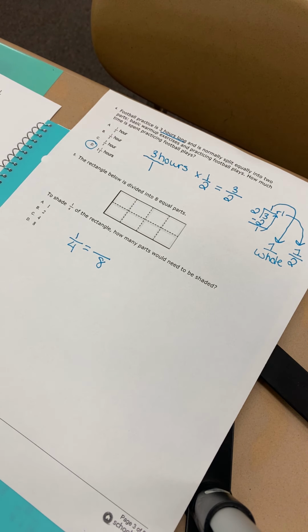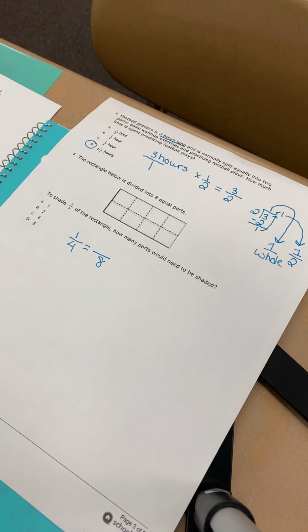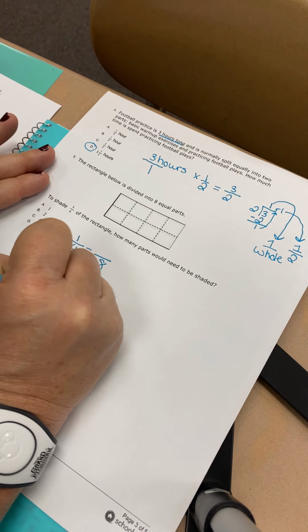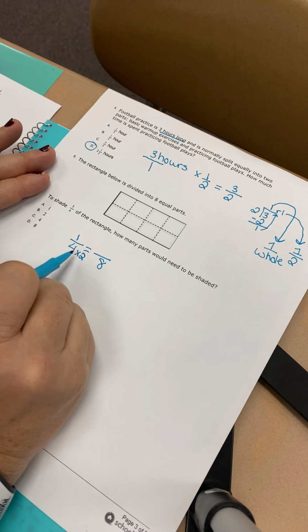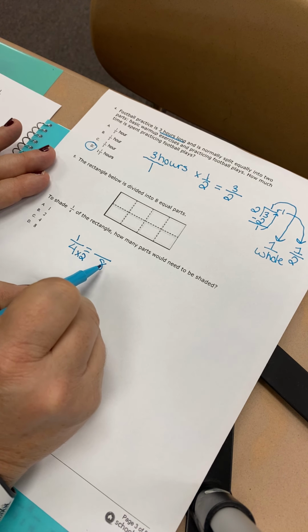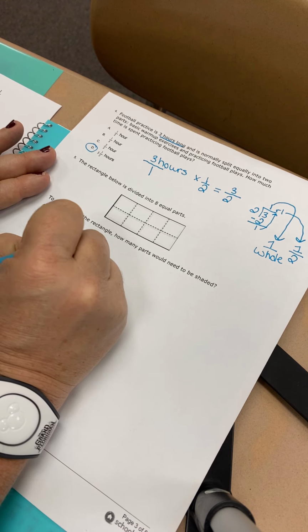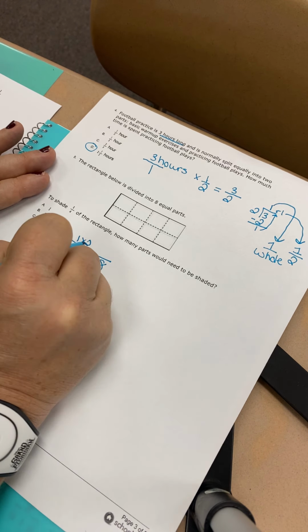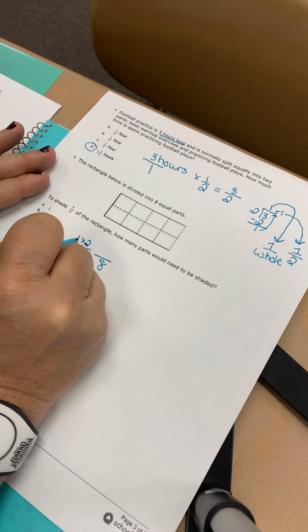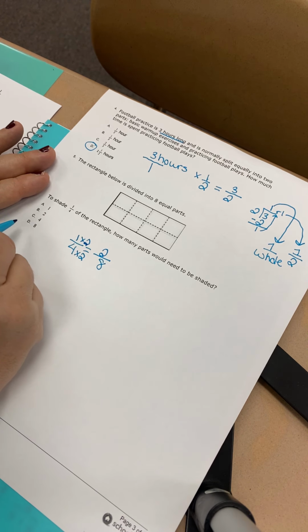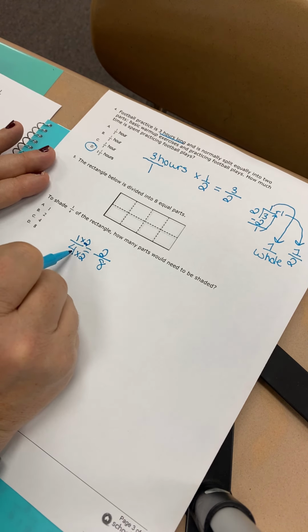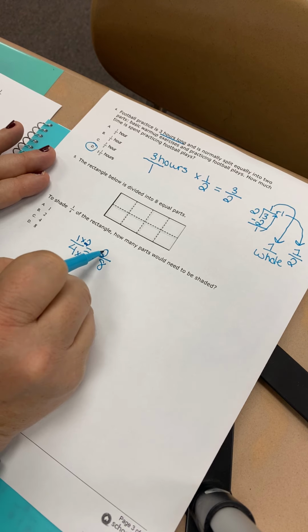Okay. So now I think my multiples of 4, and I'm going to say 4, 8. And since it's 2 of them, I'm going to say times 2. So 4 times 2 is 8, and that is true. If you multiply by 2 on the denominator, you have to multiply by 2 on the numerator. So 1 times 2 is 2. So 1/4 is equivalent to 2 8s.